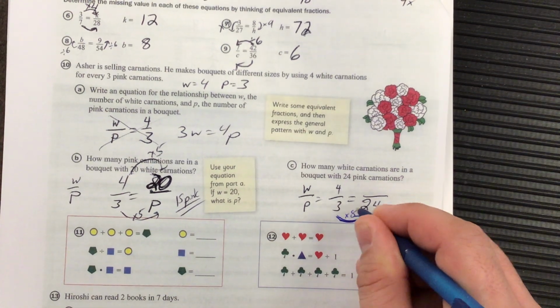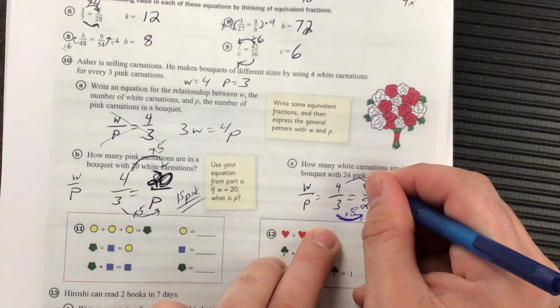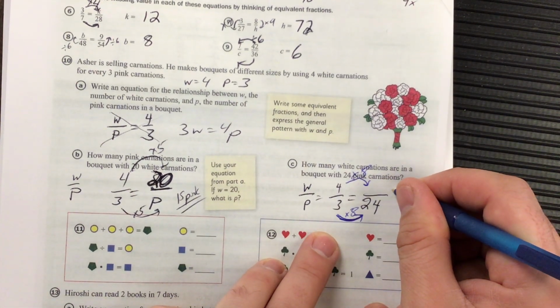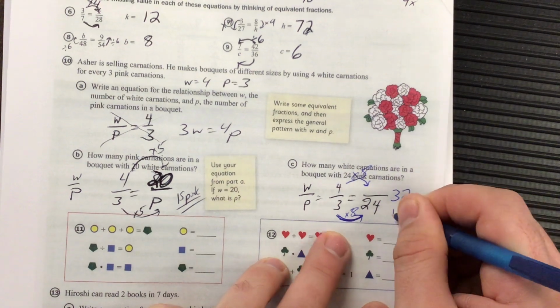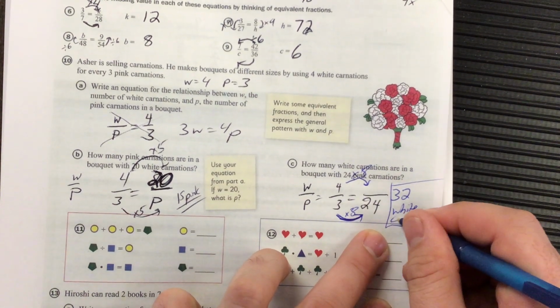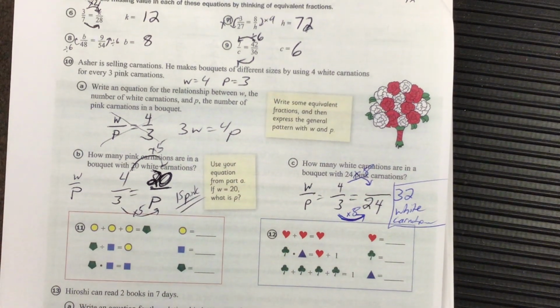Times 8. Oh, times 8. 3 times 8 is 24, so 4 times 8. 28? 32? 30? I think we better get out that little chart, guys. We should know 8 times 4. If not, use a chart.